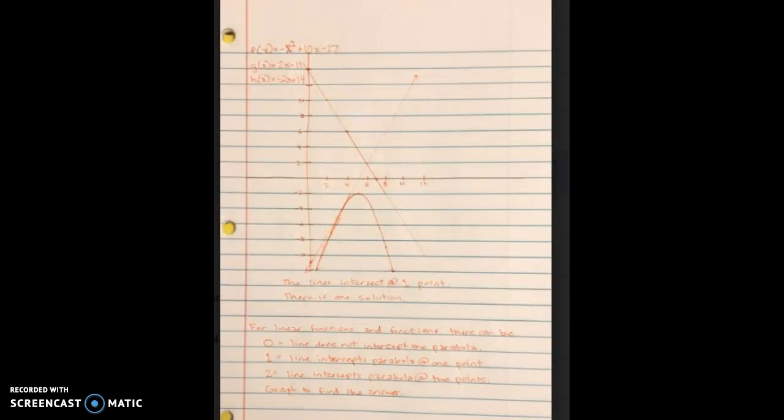Last things last, if we graph this new system, I have the function f(x) equals negative x squared plus 10x minus 27. Figured out the vertex, which is at (5, negative 2). Well, there are no x-intercepts here. Graphed these two lines, 2x minus 11.